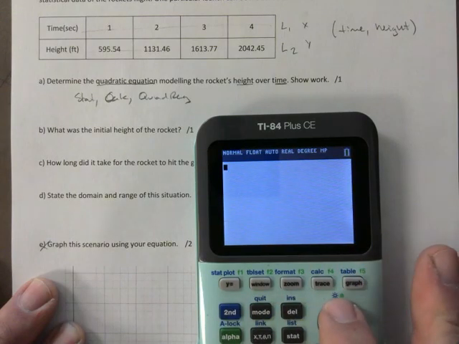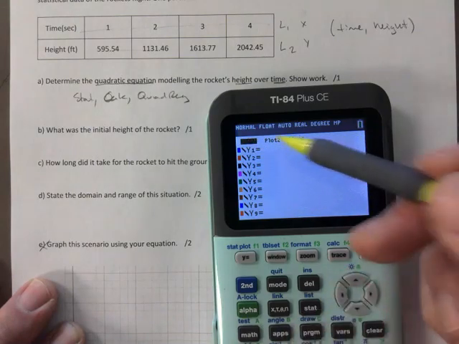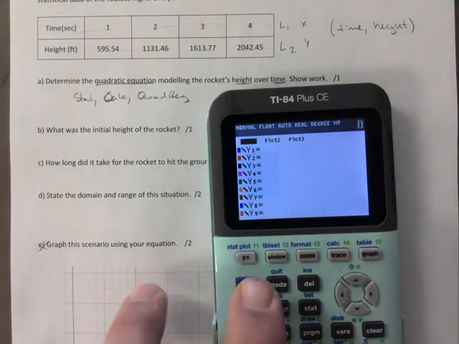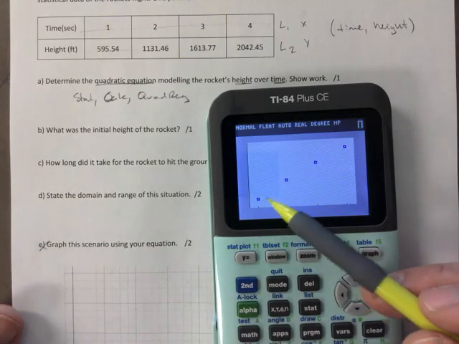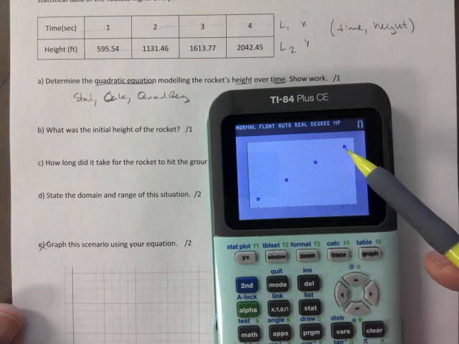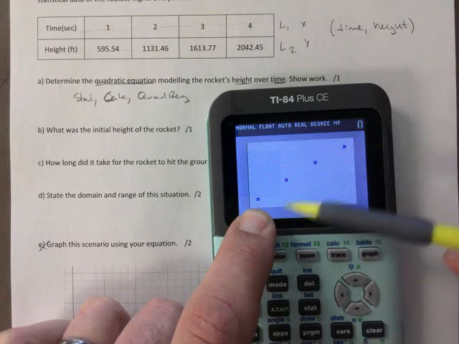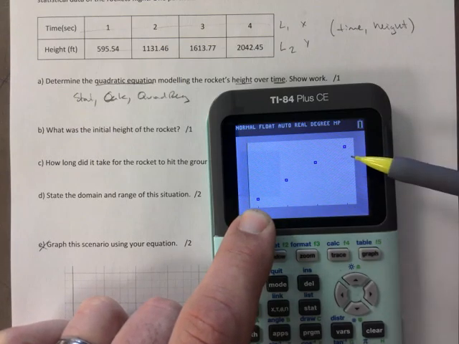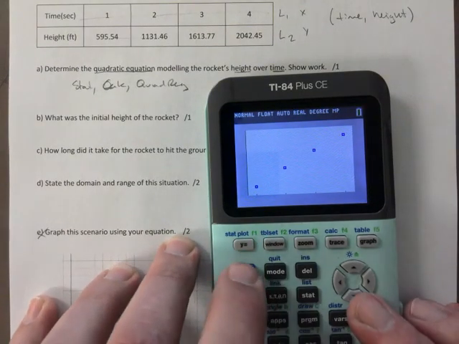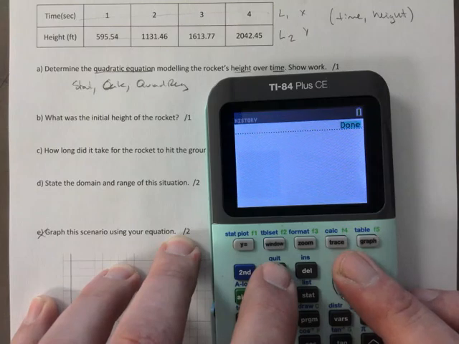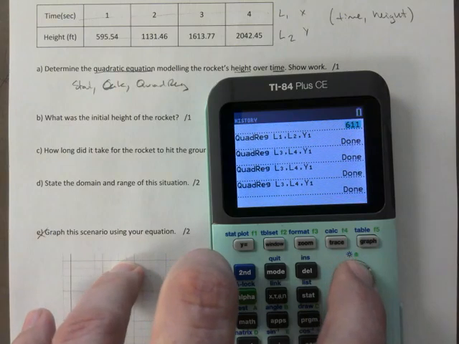I'm going to go to my home screen. If you turn on plot 1 to first look at your points, and you go zoom 9, it looks like a straight line, right? Because it's zooming into a very small piece of the whole quadratic. So don't be thinking it's linear or anything like that. We're going to perform the regression, so I'm going to go to my home screen. I already did a quadratic regression. Hold on. There we go.